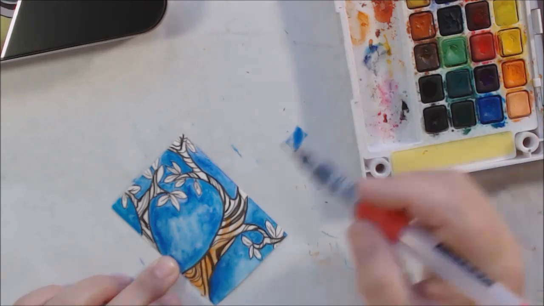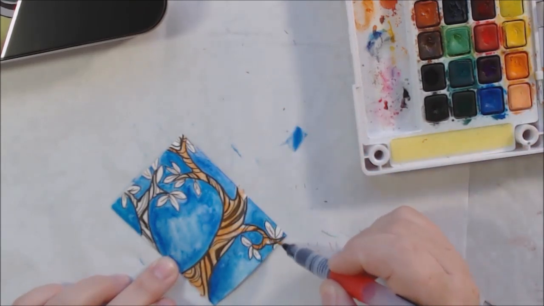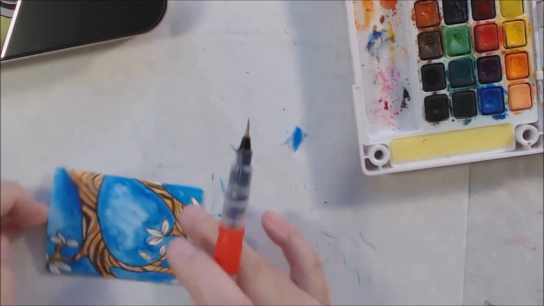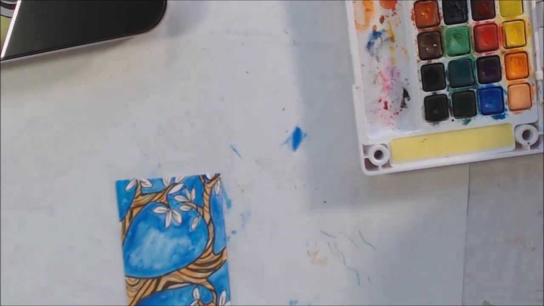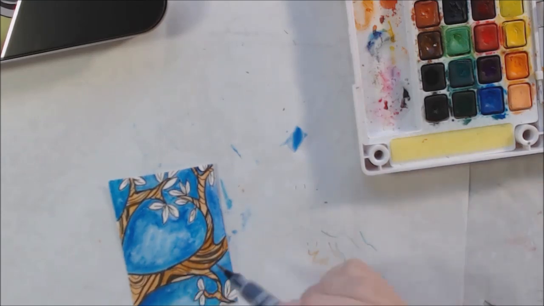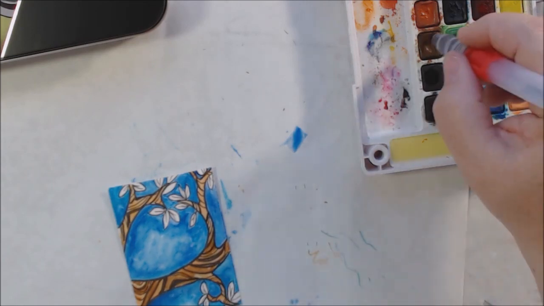So then I color the tree by starting out with kind of a rusty color and then coming back in with some darker browns to make it more interesting. And then I think I used two different colors of green on the leaves as well, just to make it visually interesting.